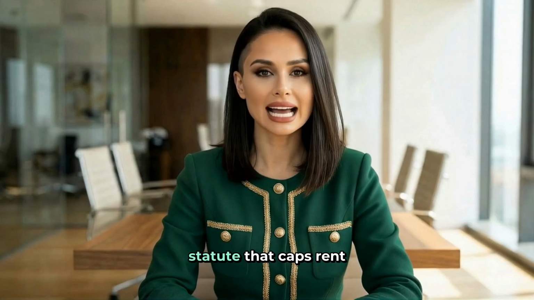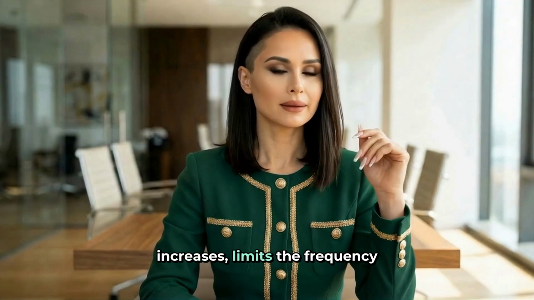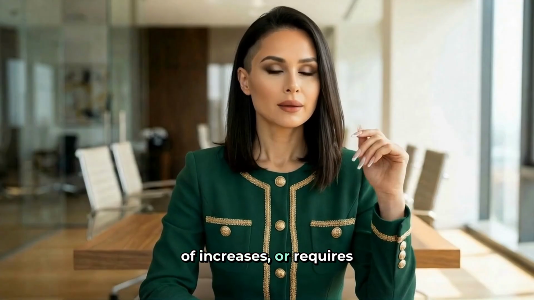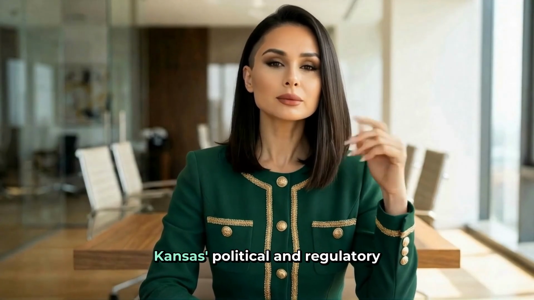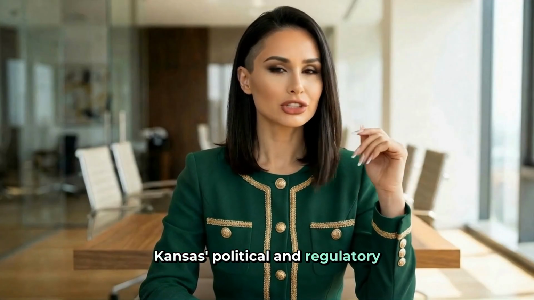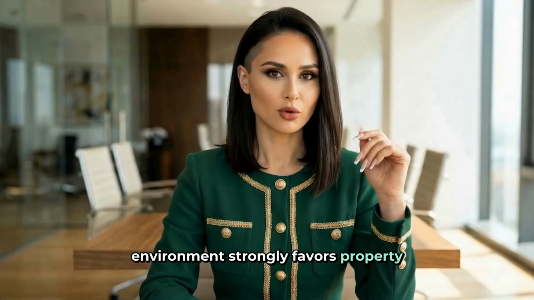There is no state statute that caps rent increases, limits the frequency of increases, or requires landlords to obtain government approval before raising rent. Kansas's political and regulatory environment strongly favors property rights and market-based pricing.